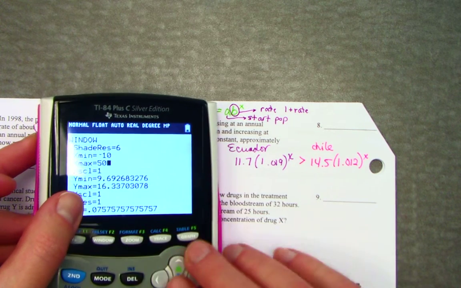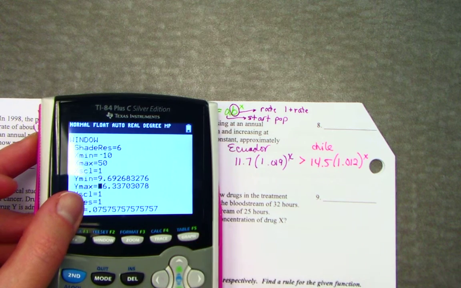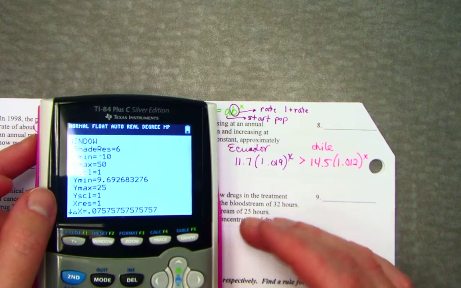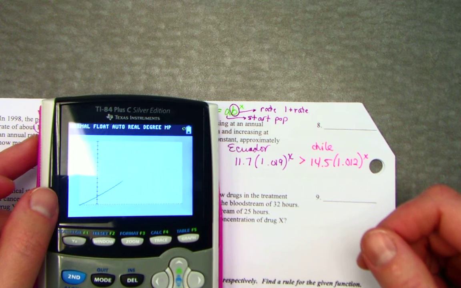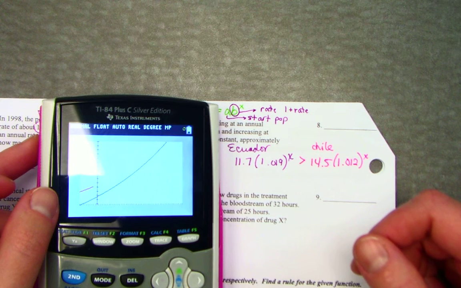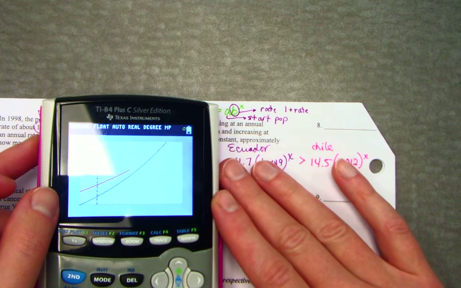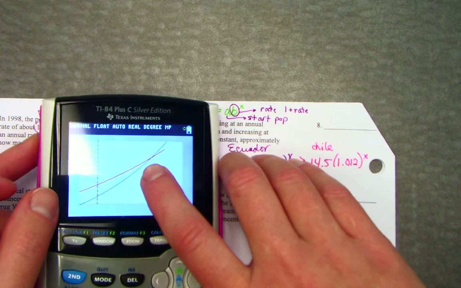This is what that population is going to be when they end up crossing each other. I don't know what that should be. I'm going to guess 25. I'm just looking for where these two graphs cross each other. And it looks like I can finally see that point.